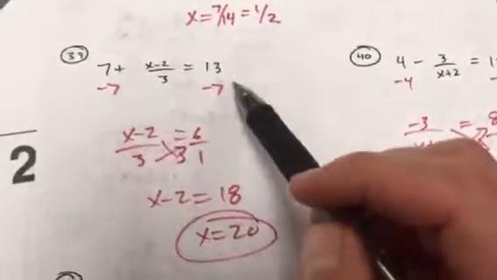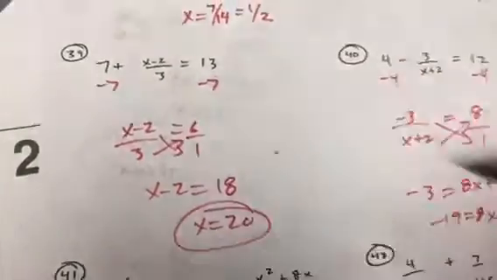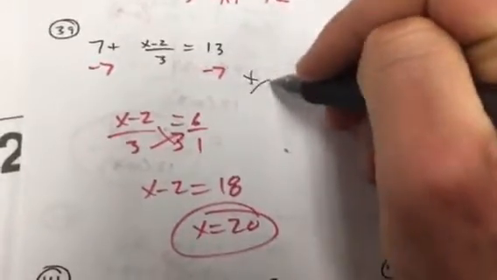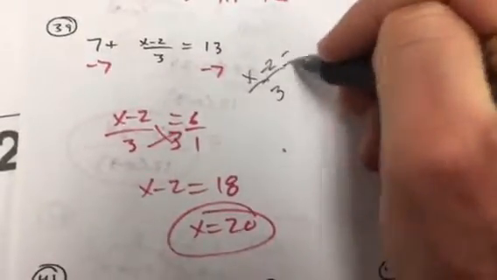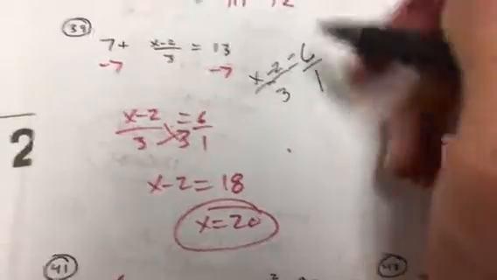Here, guys, just subtract 7 from both sides. You're going to have x minus 2 over 3 equals 6. Then you call it 6 over 1, and then you cross multiply, get x is 20.